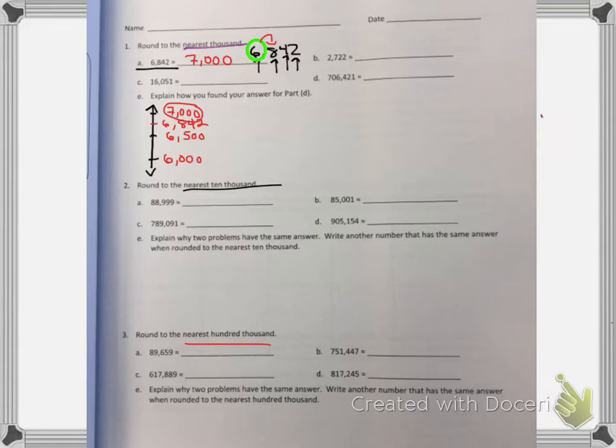It is entirely up to you if you feel comfortable rounding. Here, I am going to round 88,999 to the nearest 10,000. So I'm going to rewrite this. And this is my ones, tens, hundreds, thousands, and 10,000. So I am looking at this 8 10,000s, which is 80,000.